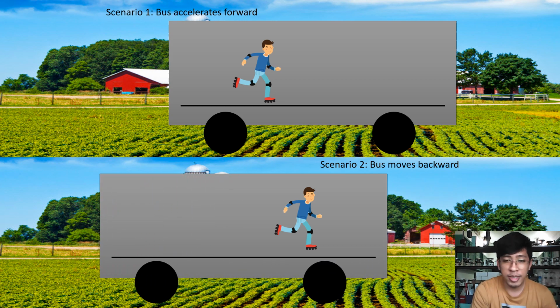The same is true for the second scenario. So you tend to move forward when the bus stops, like that. You can observe that when you're sitting on a bus and then the bus driver suddenly hits the brake, your body will move forward like that. The reason for that is because your inertia, or your body, tends to keep moving.